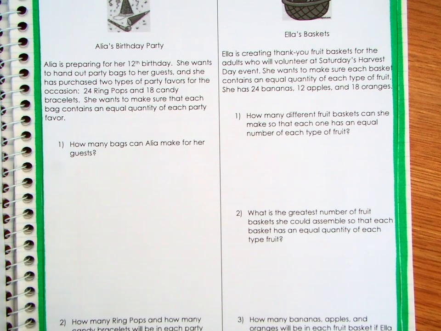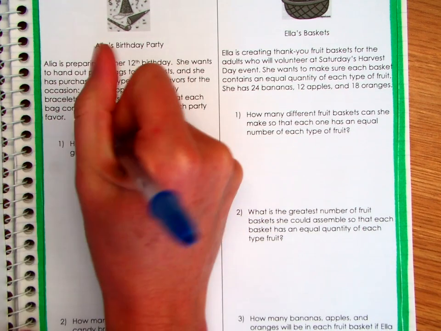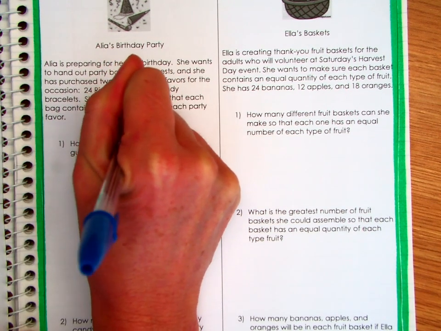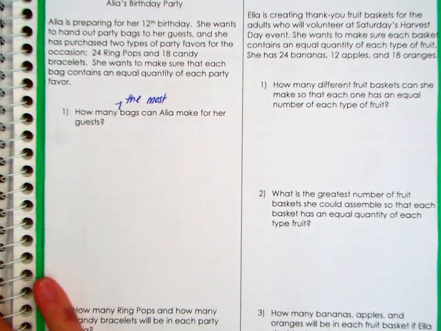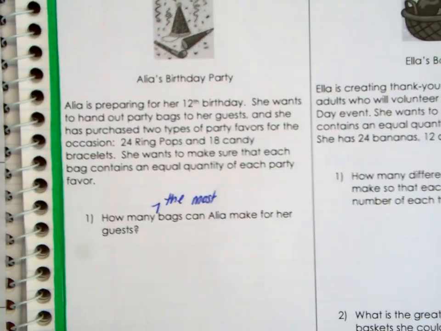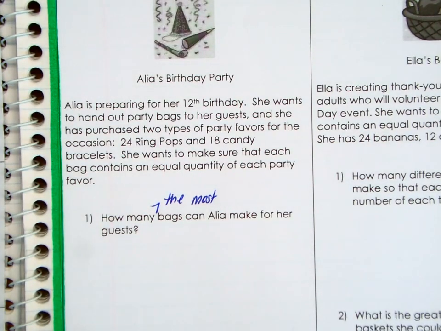Well, we could make fewer bags. But what are the most bags? What are the most bags she can make? And we'll clarify that question because it should be, what are the most bags Aaliyah can make? She has 24 and 18.